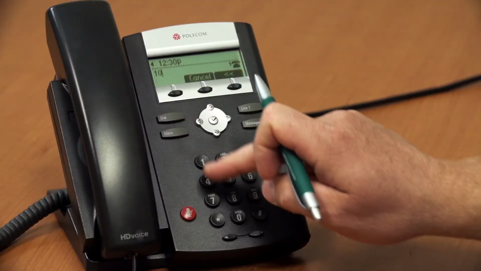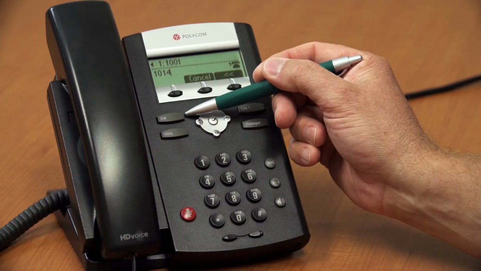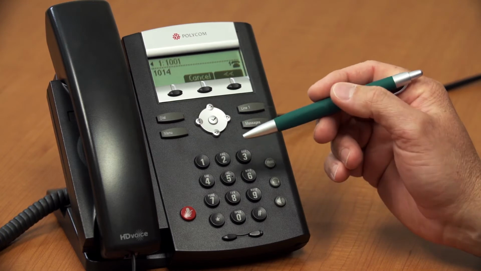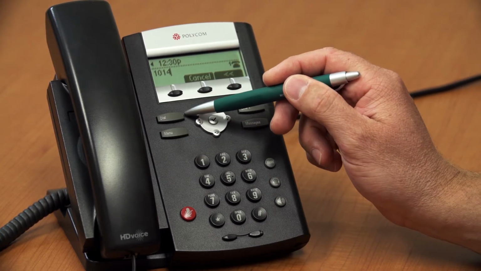Another feature on this phone is the ability to dial without actually picking up your handset. Let me demonstrate. Let's say I want to call an internal extension 1014. Earlier I mentioned the dial key here. It's probably not a key you're going to use very often, but if you like to dial without actually picking up the handset, this is where the dial key would come into play.